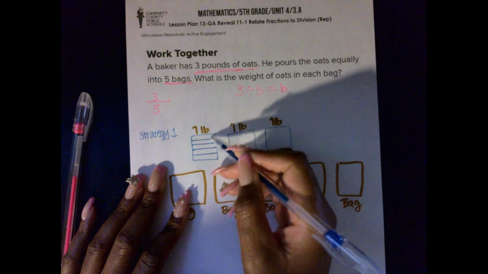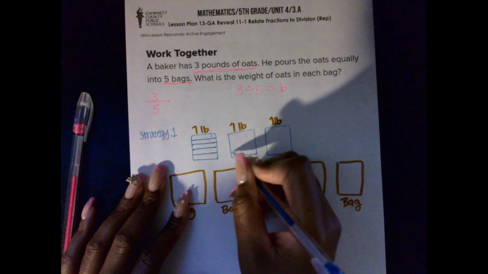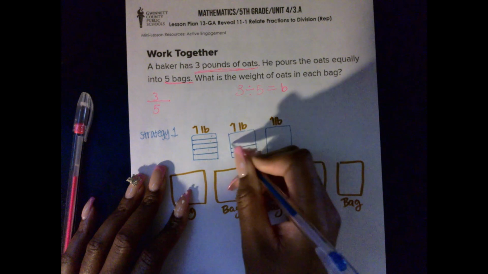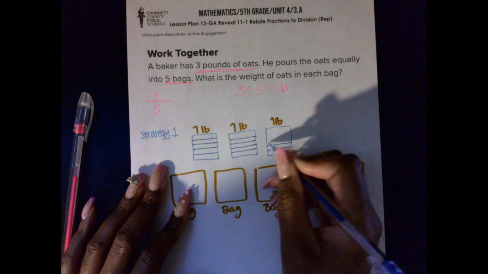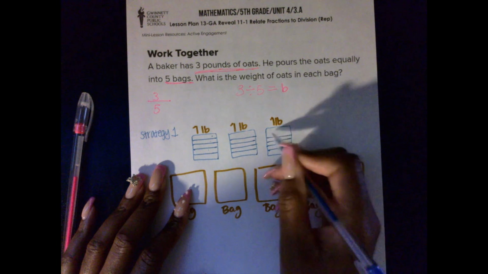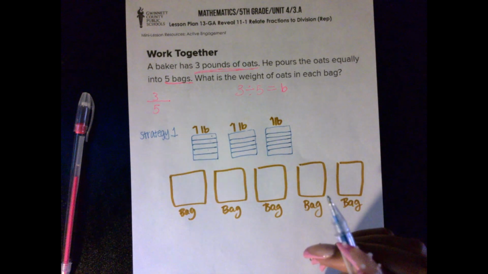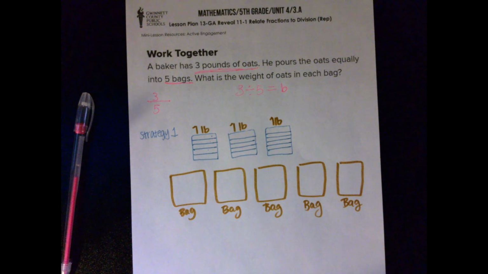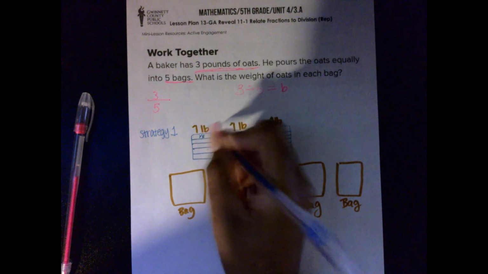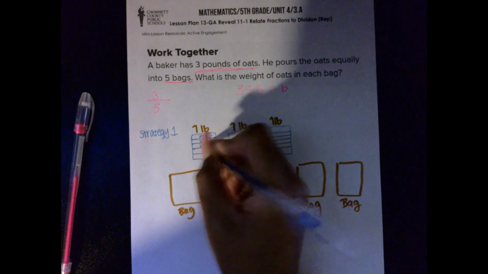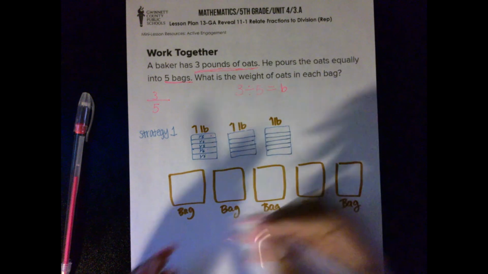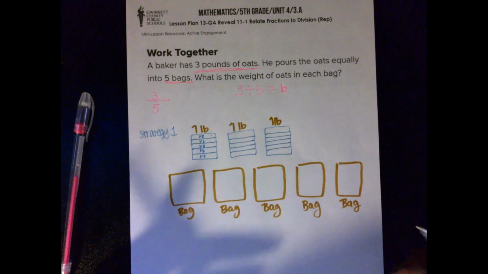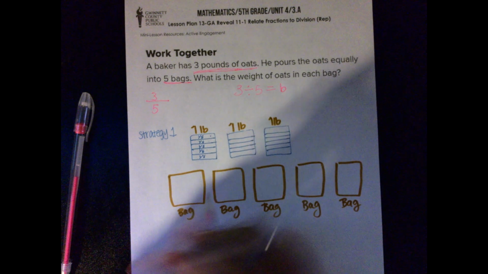Make sure: 1, 2, 3, 4, 5. Okay. And I'm going to go ahead and pour a fifth, because each one of these represents a fifth of a pound. I'm going to pour a fifth into each bag until I run out of pounds to give out. So each time I do it, I'm going to cross one out. So I'm going to cross this one out.